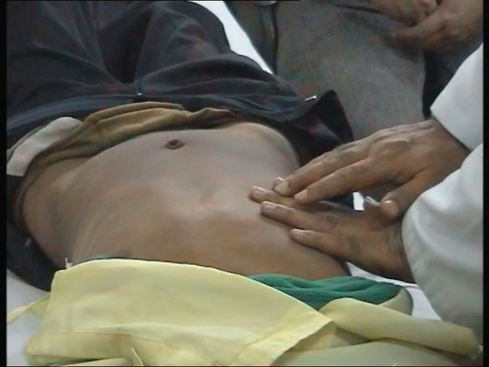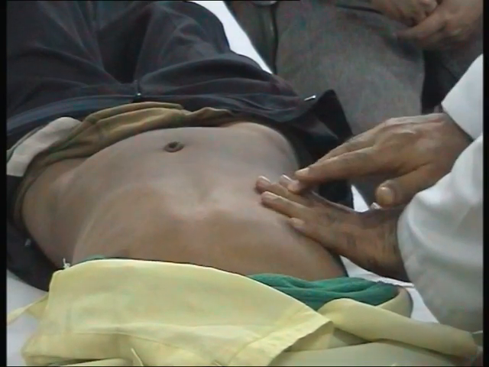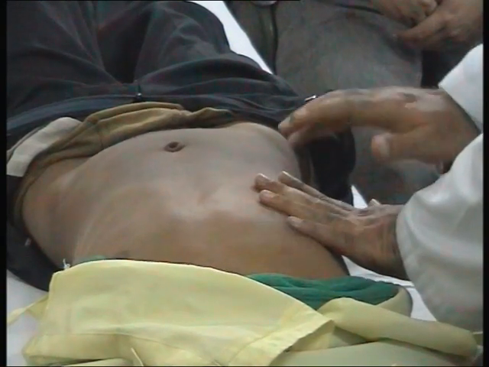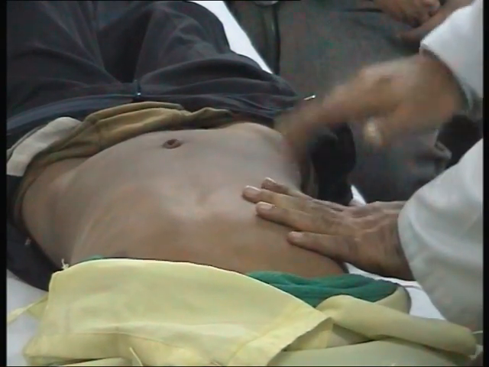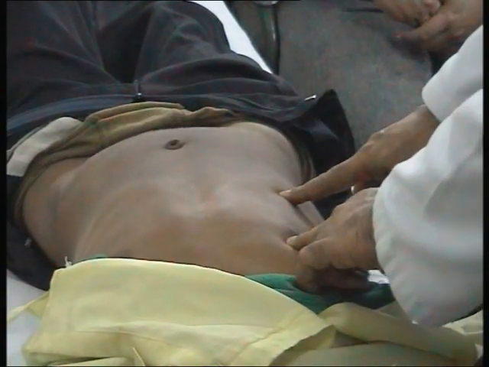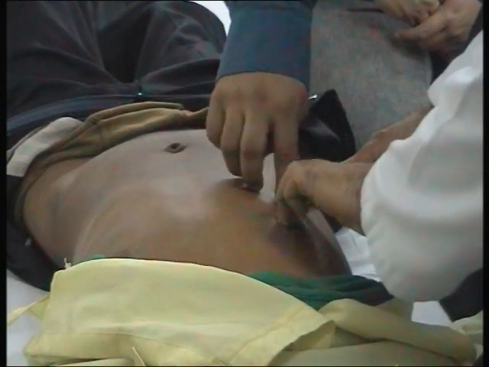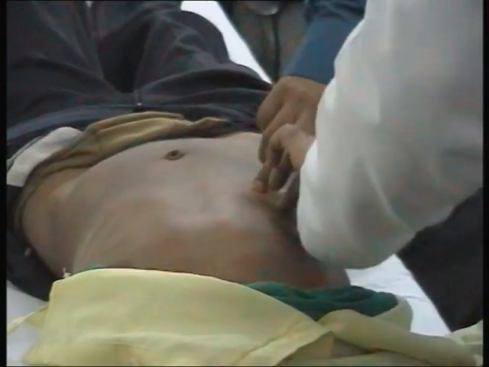Any difference? Now this is where it becomes dull. And he's going to tell me at what level this is. So second, third, fourth, fifth. Actually somewhere around the fifth rib, the fifth intercostal space.